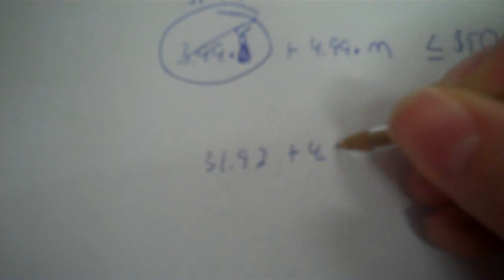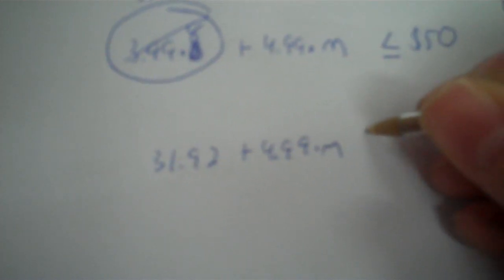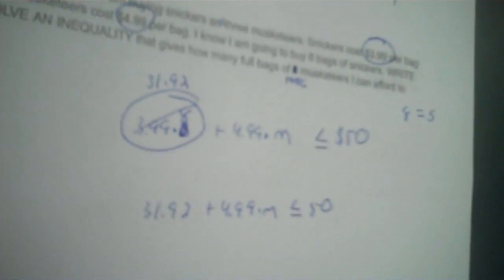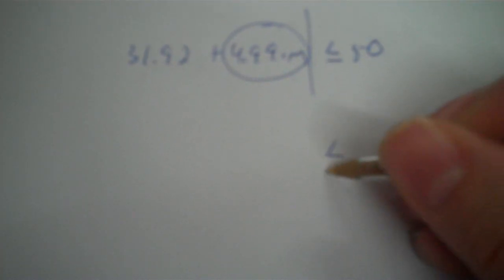31.92. Now somebody's going to ask, is it 31.92 S? No, S is gone. As soon as I put that 8, S is out. So you have 31.92 plus 4.99 times M less than or equal to 50. Now you can solve for your M variable. So when you minus, the sign doesn't change, and when you divide, it don't change because you're dividing by positive.